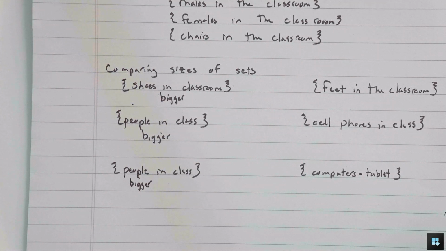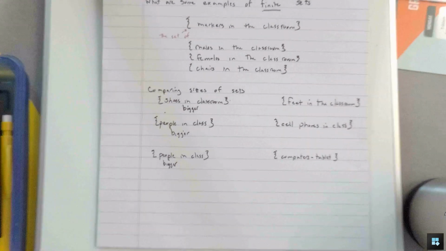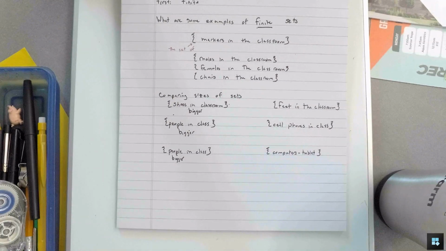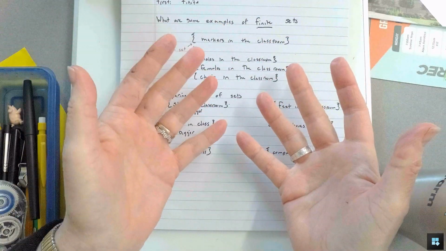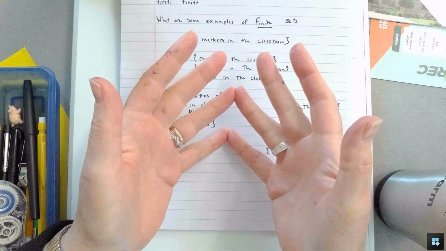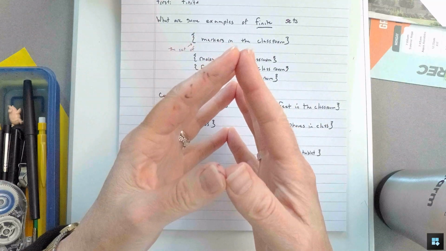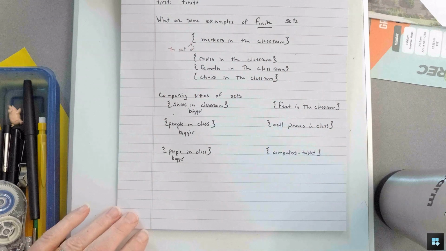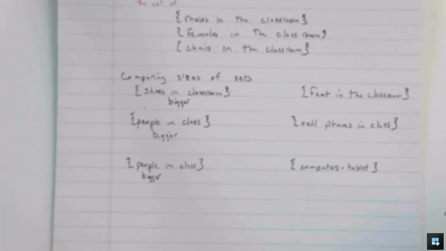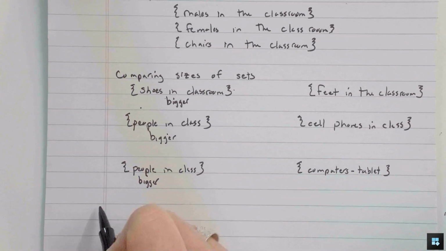What we've been doing is a 1-to-1 pairing. We've been matching up, just like your fingers matching up, set of fingers on one hand, set of fingers on the other, and match up 1-to-1. And that's how we've been telling our set sizes. We're looking to match up the elements.